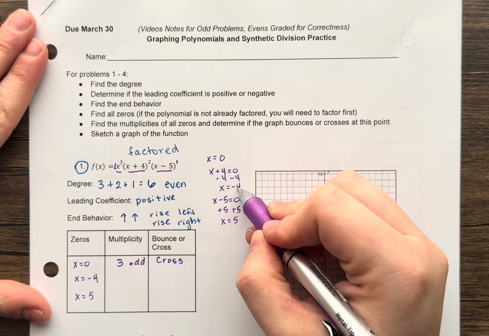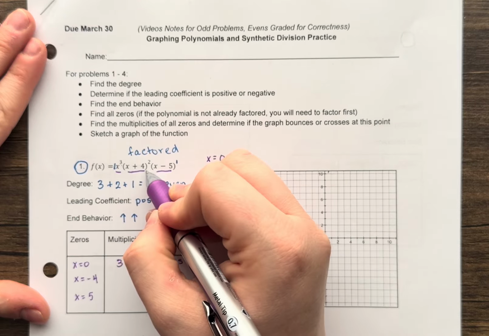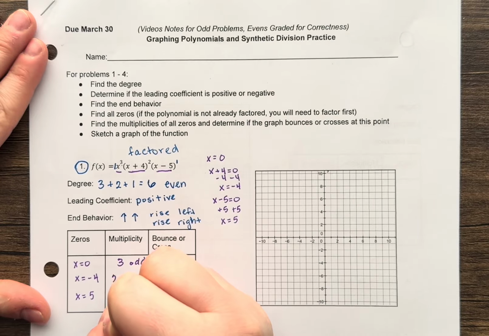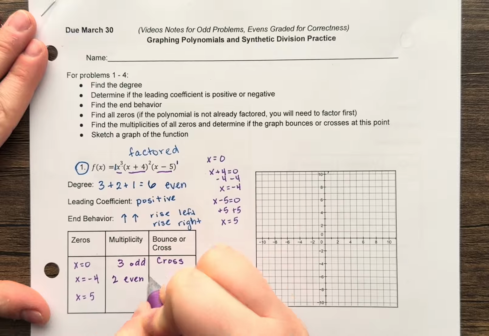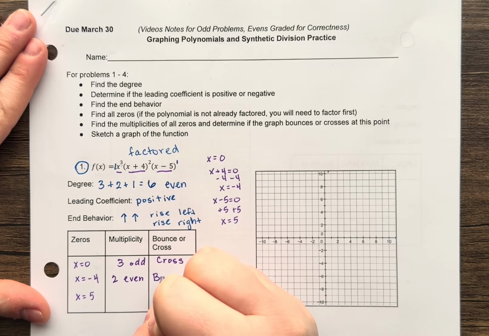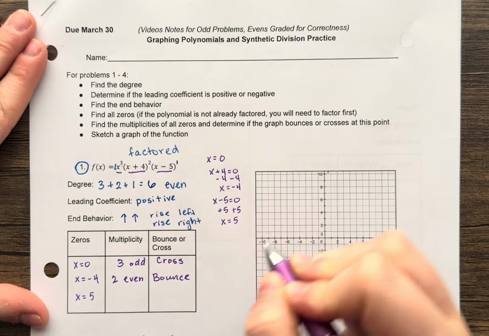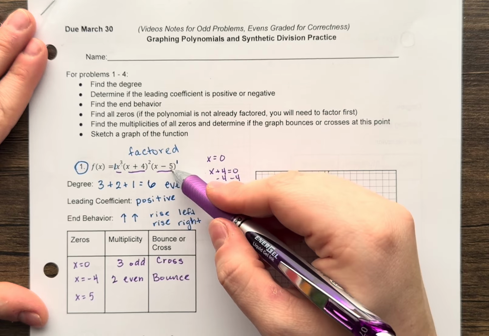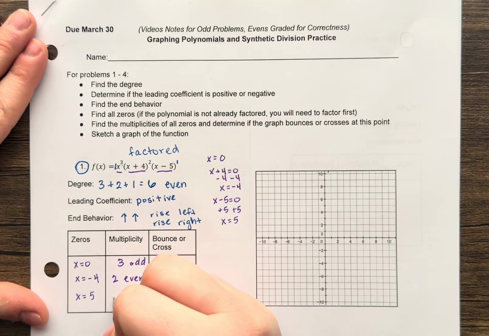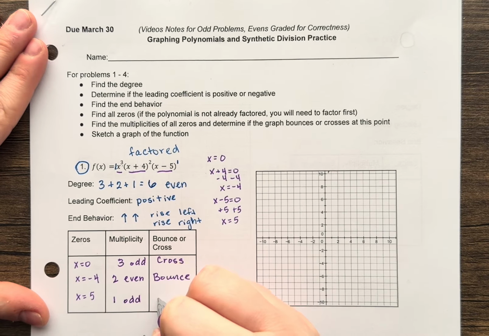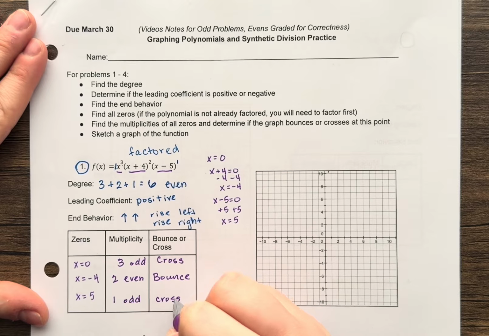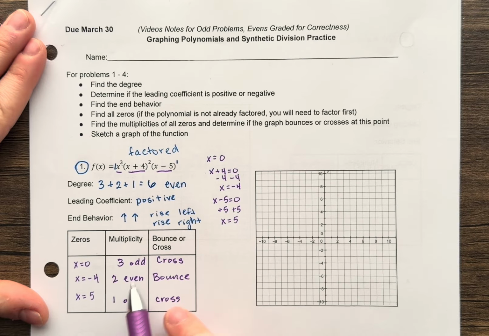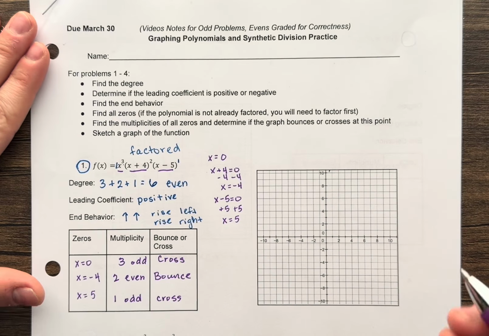Negative 4 came from this x plus 4, so its multiplicity is 2, which is an even number. So we're going to bounce. And this x equals 5 came from the x minus 5. So that multiplicity is 1, which is odd. So we're going to cross. Remember to write the actual number for the multiplicity, not just odd or even.